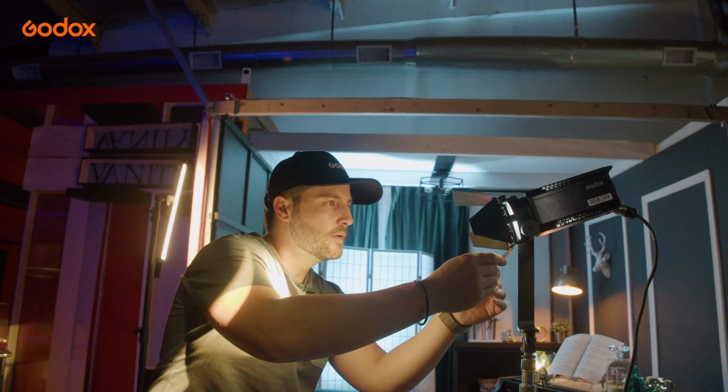Hopefully this example of using moving lights in a tiny space can help enhance your scenes for any of your future projects.